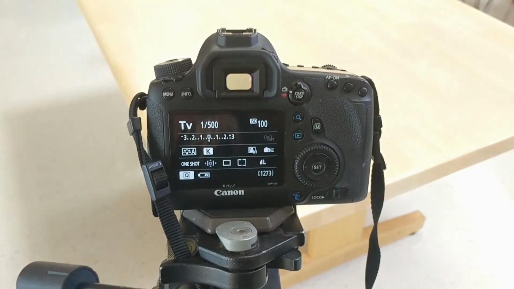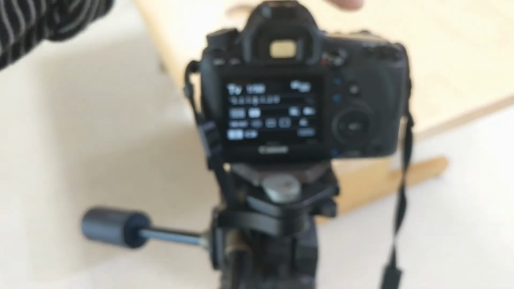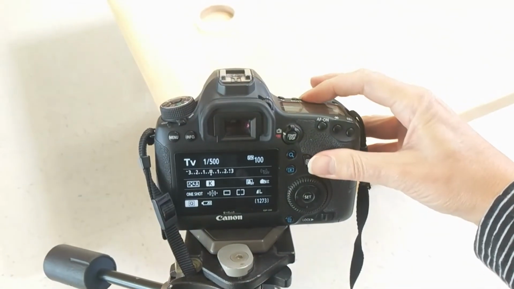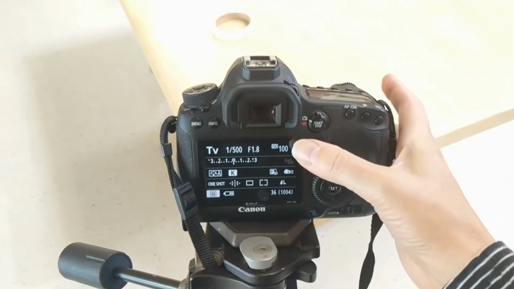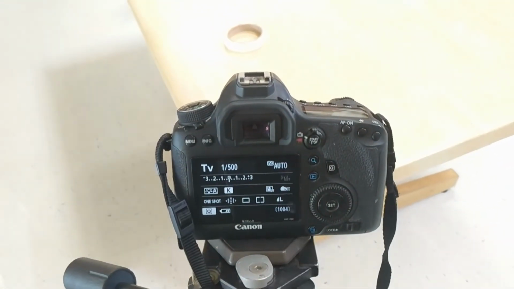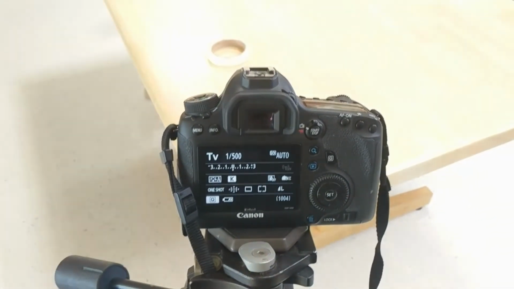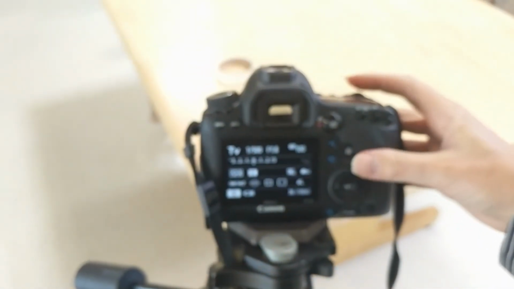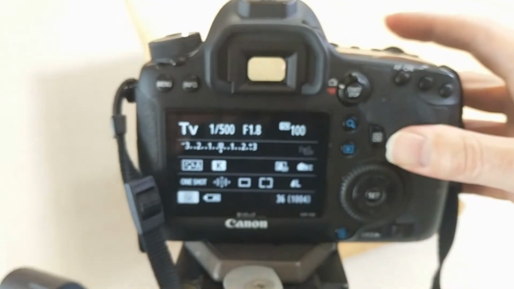And my ISO right now is set to 100. Okay, I'm going to move my ISO to auto. Okay, so now everything is automatic. The ISO is automatic and the aperture is automatic. Now the only thing I am able to set is my shutter speed.